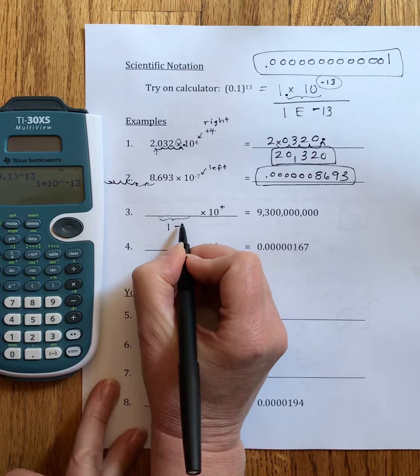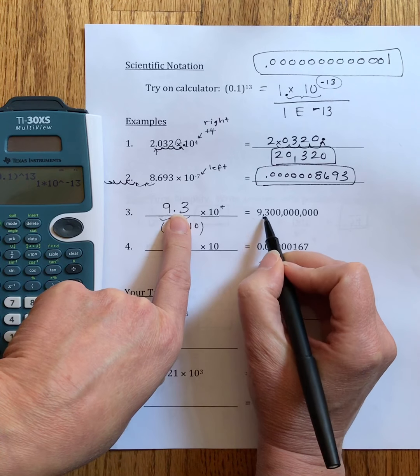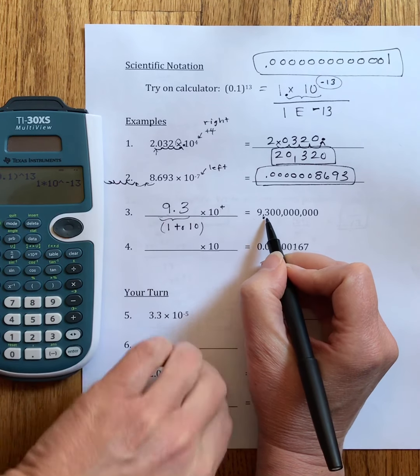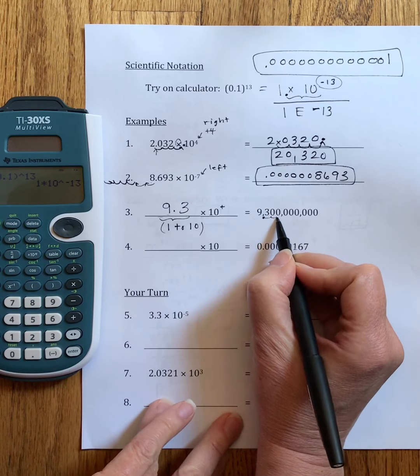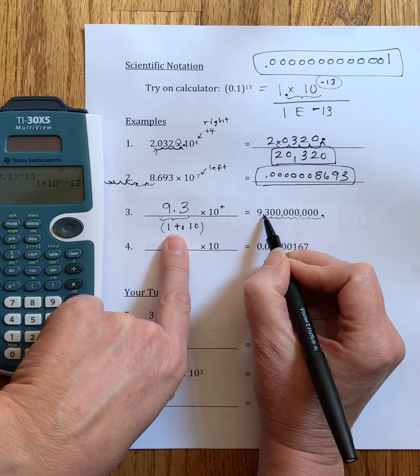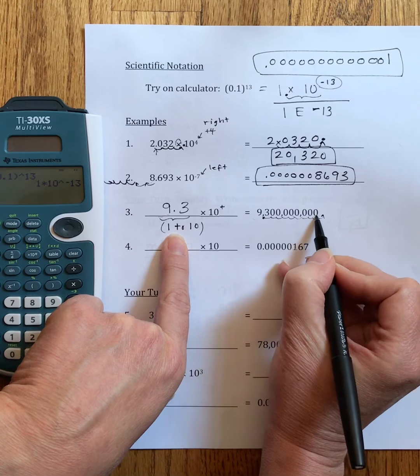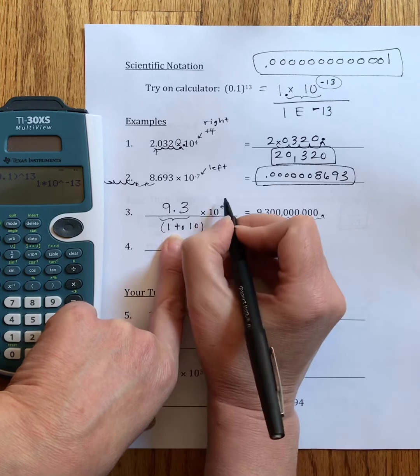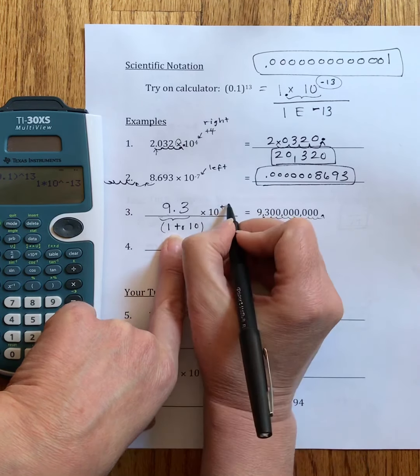9.3 times 10 to the something. So if we're thinking about putting the decimal here in scientific notation, let's see how many spaces we would need to tell somebody to move it to get all the way to there. So it looks like it'd go 1, 2, 3, 4, 5, 6, 7, 8, 9 spaces to the right. That means we would call it 9.3 times 10 to the 9th, positive 9, to make that big number.